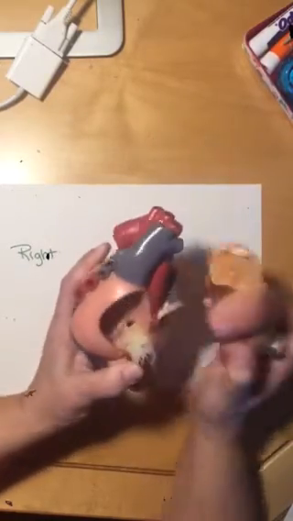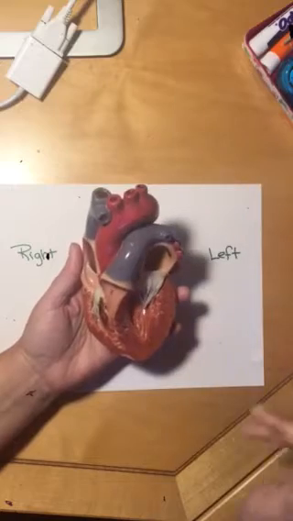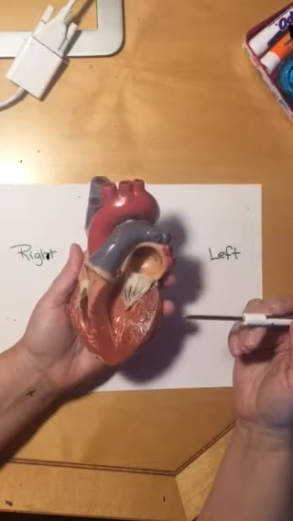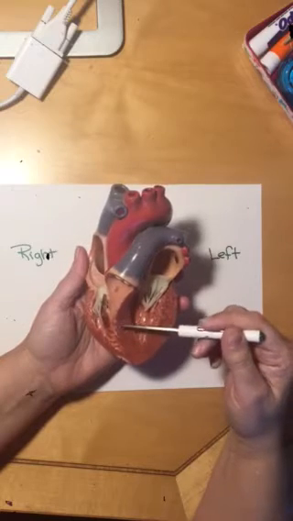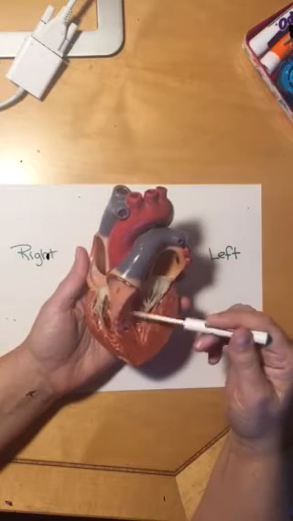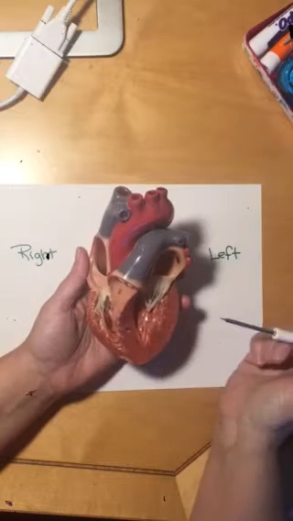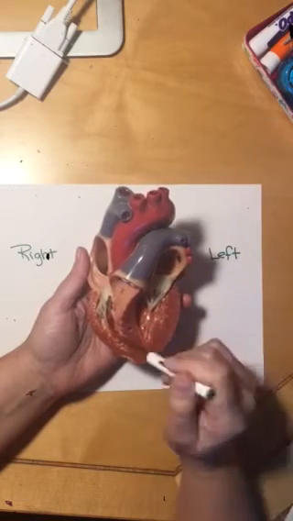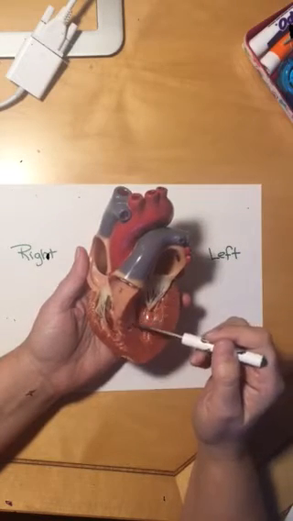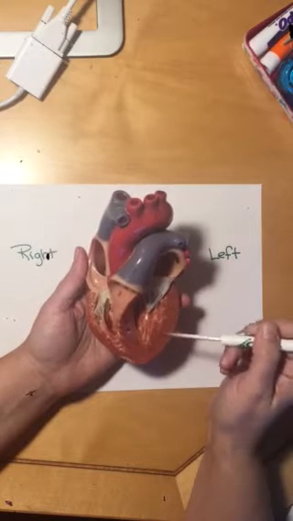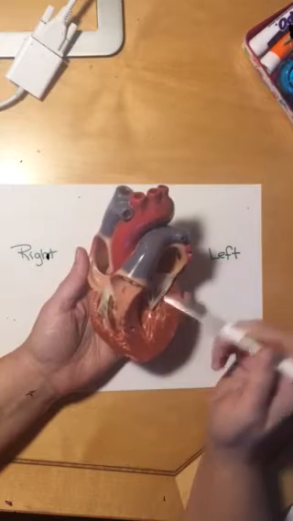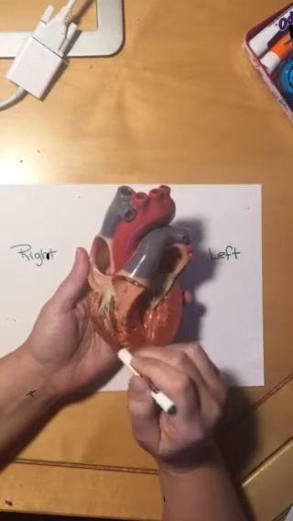I'm going to open that up now. The other thing that I want you to take note of is the amount of muscle tissue. This is the interventricular septum, the septum that's between the two ventricles at the apex of the heart down here. It's got a lot of muscle in it. You can see there's a lot of muscle on this side of the heart, the left side, but a lot less muscle on the right side of the heart.